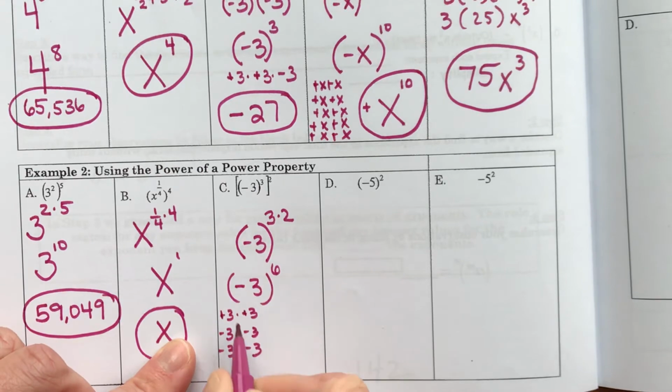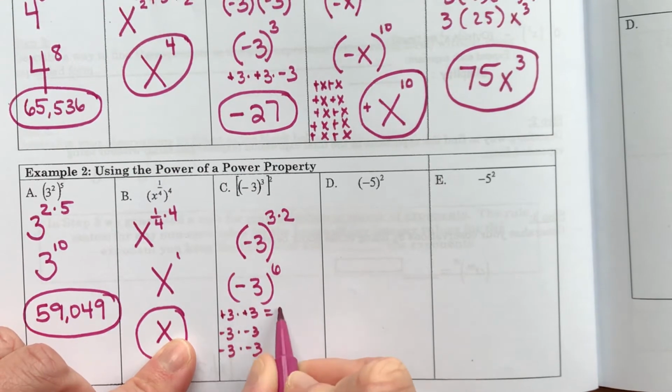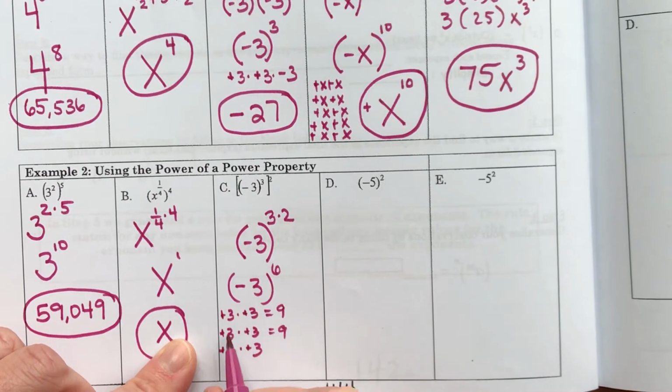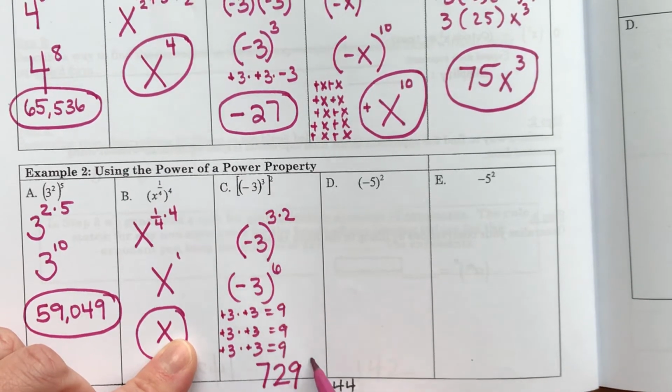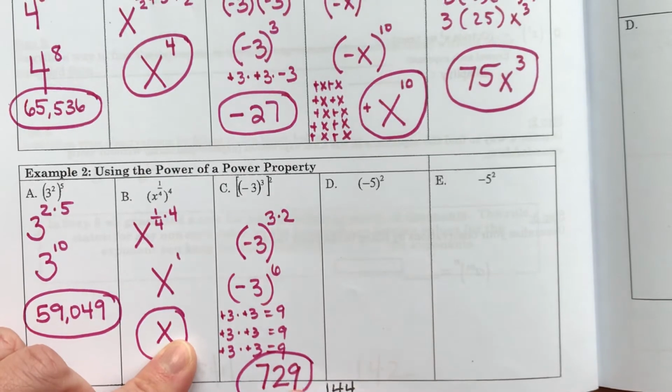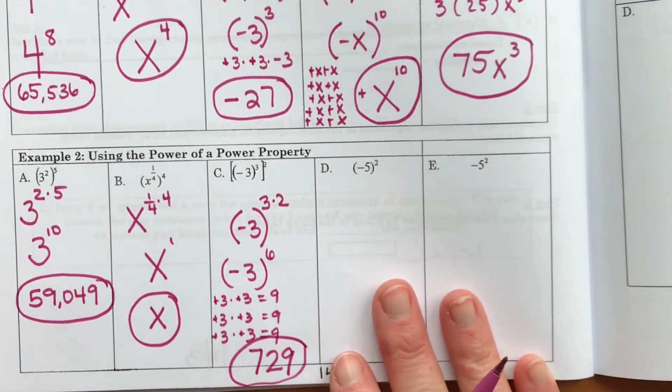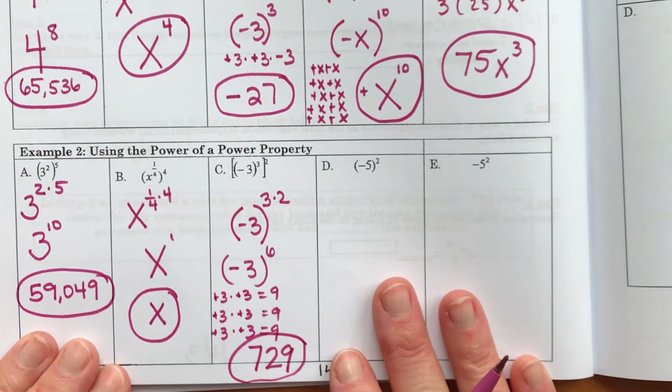An even amount of my negatives is going to cancel out and make a positive. So 3 times 3 is 9, another 3 times 3 is 9, another 3 times 3 is 9, and 9 times 9 times 9 is 729. And that's going to be my answer, and it will be a positive because my base of 3 was inside parentheses and it was taken to an even number of times.